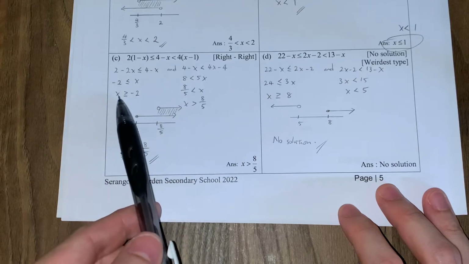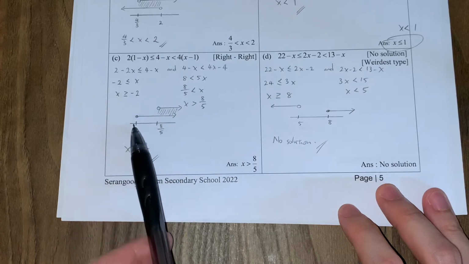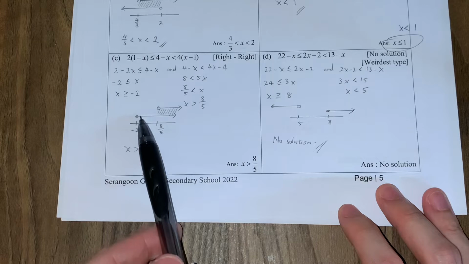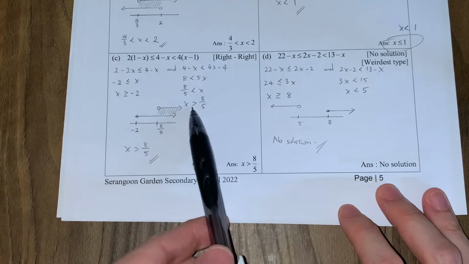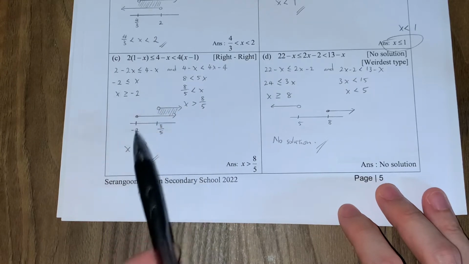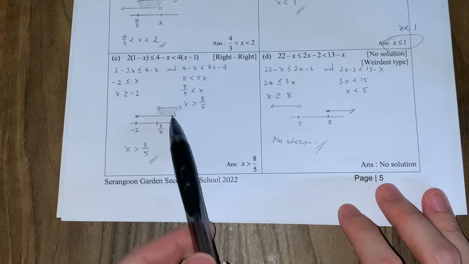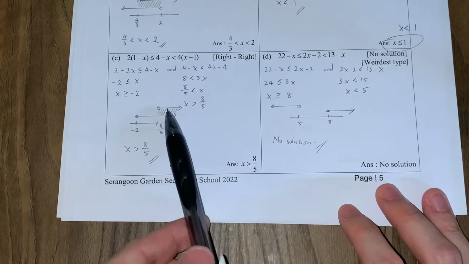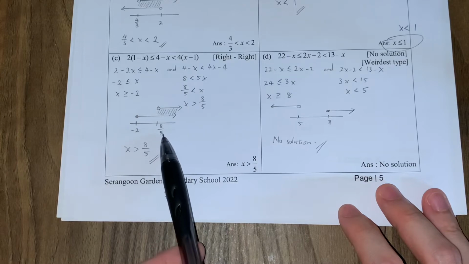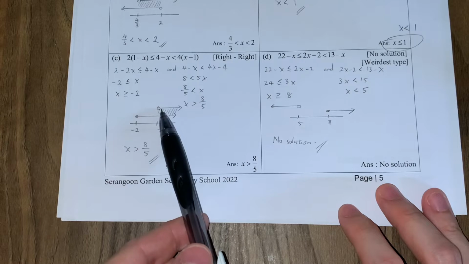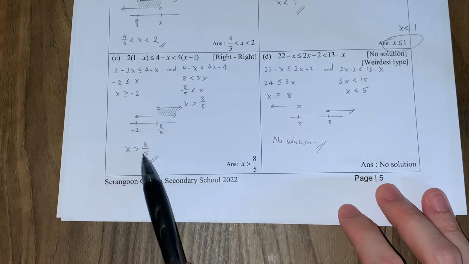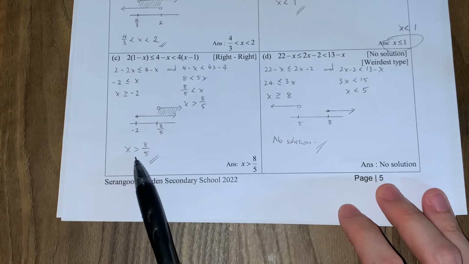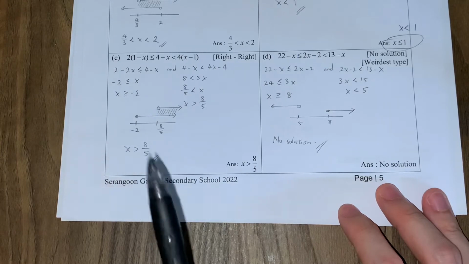And of course, this negative 2 has the equal sign, so that's why the negative 2 here is shaded. This one has no equal sign, so not shaded. Since they all point to the right, from here onwards they will start to overlap. So anything more than this 8/5 is the answer. And you notice, because this is an open circle, 8/5 is not included. That's why the inequality sign doesn't have 8/5.